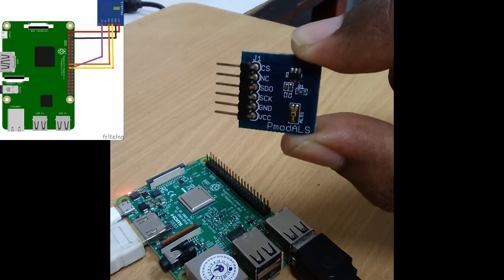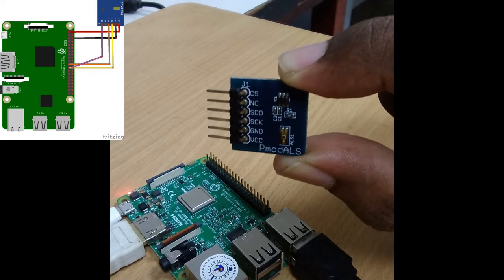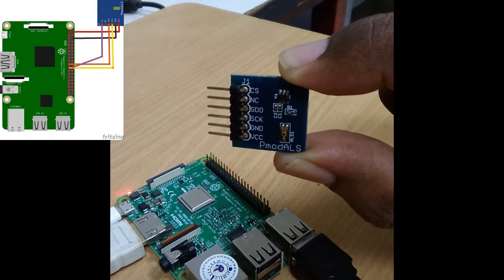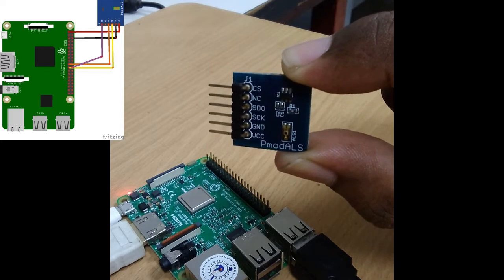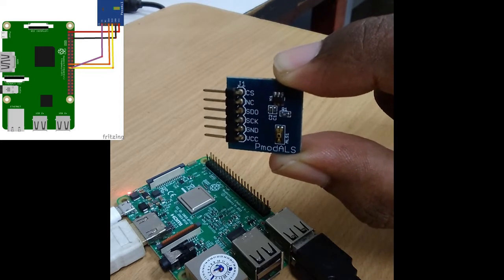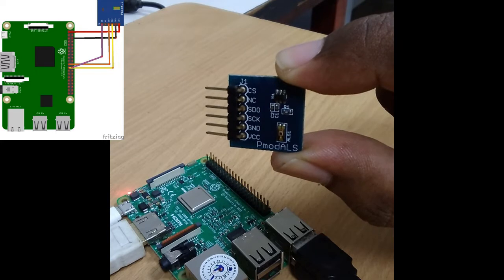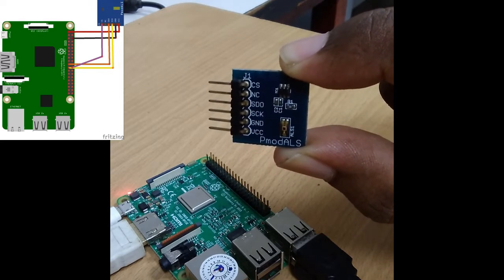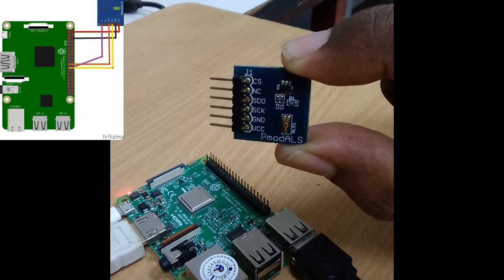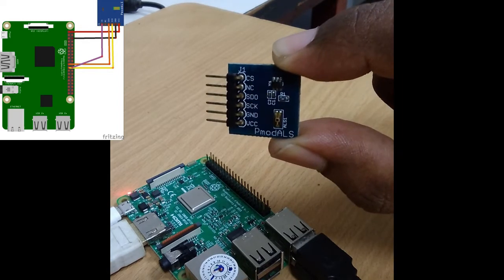We have to write code in Raspberry Pi in such a way that we remove the leading zeros and trailing zeros and get the correct information about the light intensity. Let's see how to interface this sensor module with the Raspberry Pi.